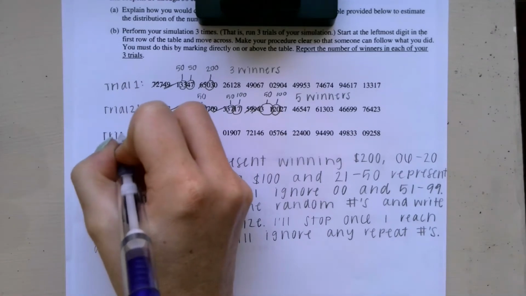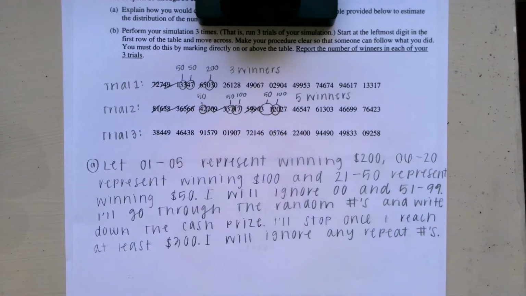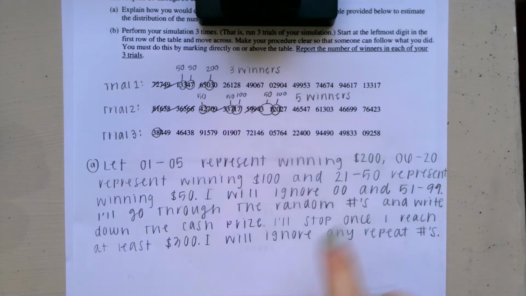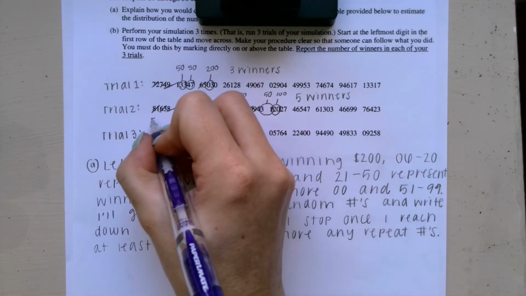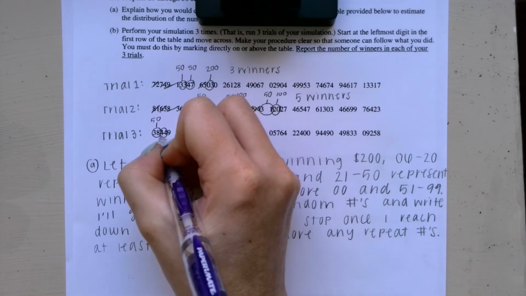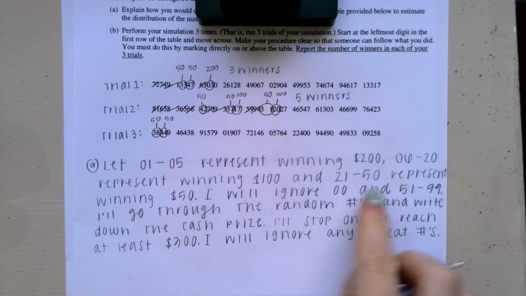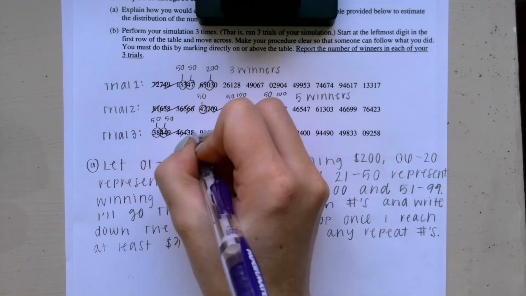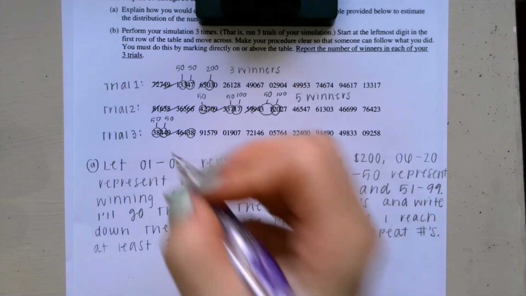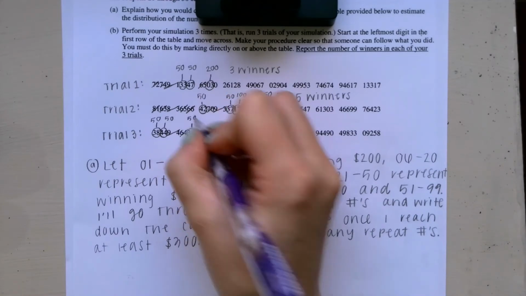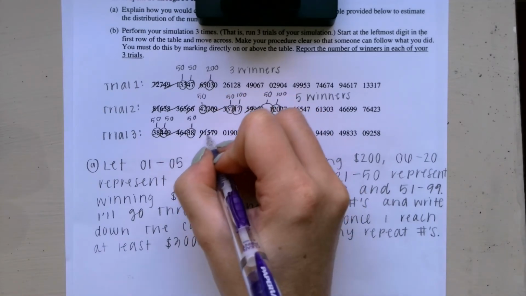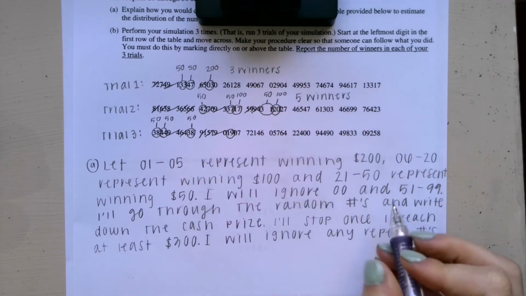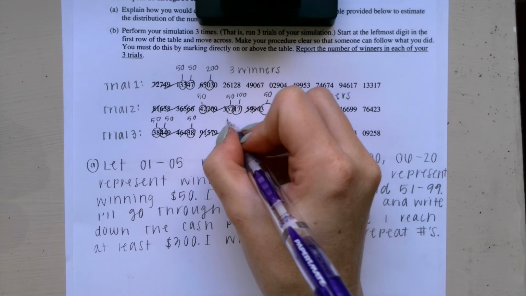Okay, trial 3. 38 is 50. 44, I believe, is 50 again. Yep. 94 is a no. 64, no. 38, 50 bucks. 91, no. 57, no. 90, no. 19 gives me 100.